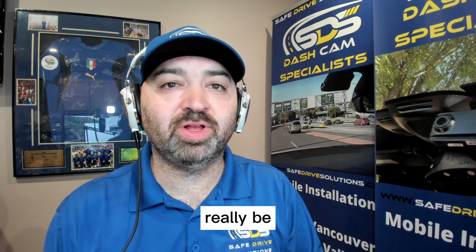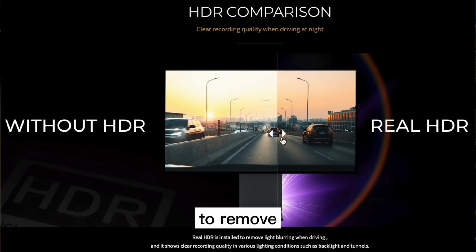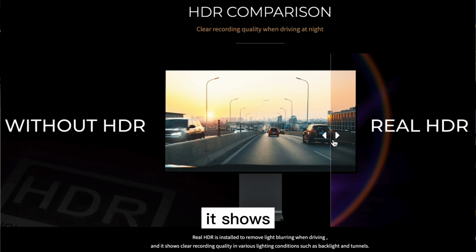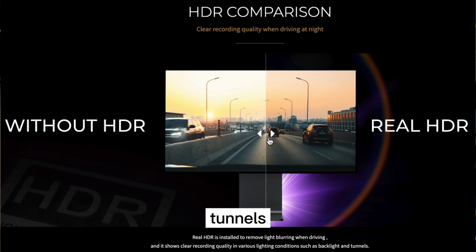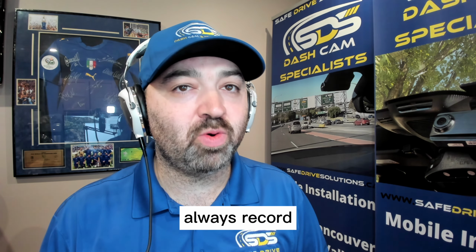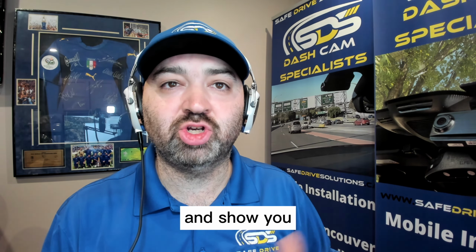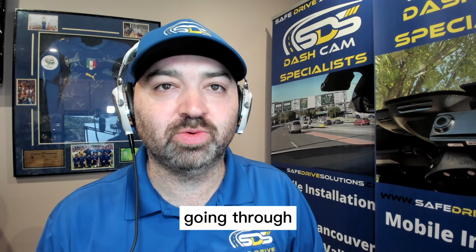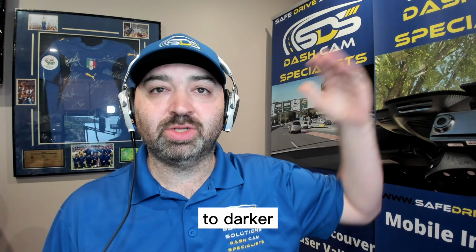So, to get away from the geeky stuff, real HDR is installed to remove light blurring when driving, and it shows clear recording quality in various lighting conditions such as backlight and tunnels. So, if you notice, a lot of my competitors that put out videos always record their videos when there's overcast. They don't typically go through any tunnels and show you how they work when going through tunnels. And the reason why I always do the tunnel test is because it shows bright light to darker light to coming out of the tunnel into bright light again.